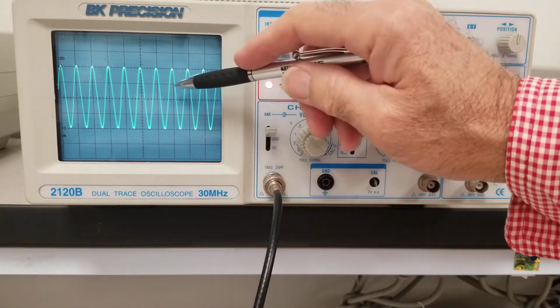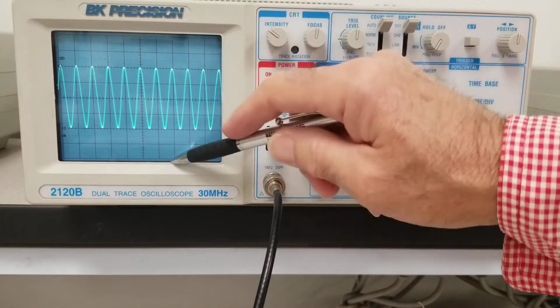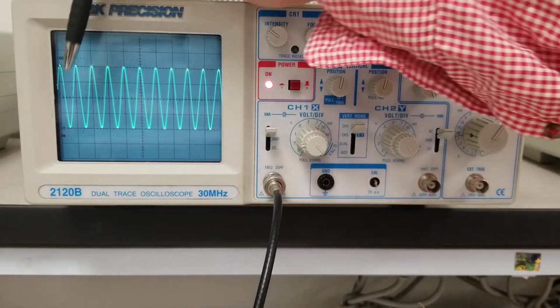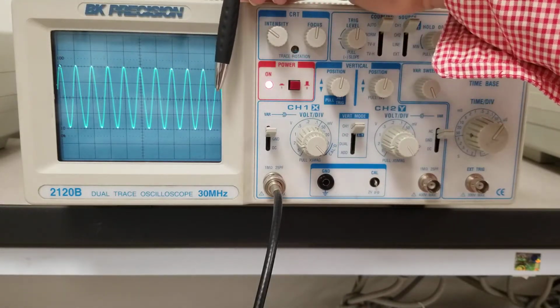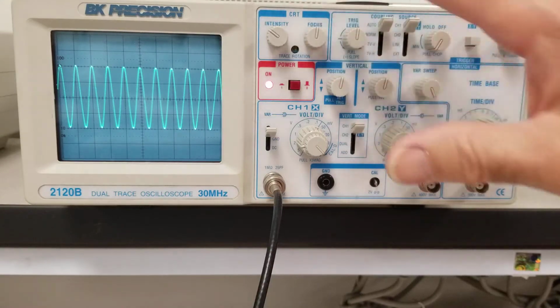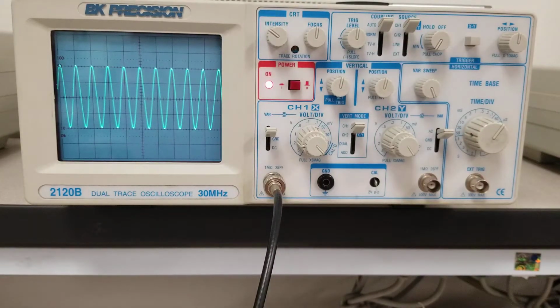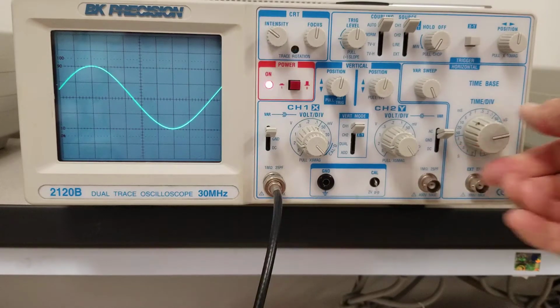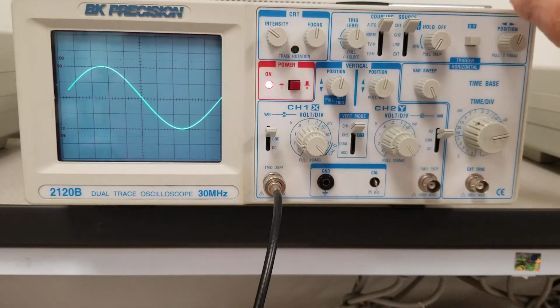This device can only read two things. It can read voltage going up and down, vertical for voltage, and it reads time going across. So that's all this device does. This is just a diagnostic tool that helps you view your sinusoidal wave or your signal. So let's take a look and see what we have here. My goal is to make this wave as wide as I can and still keep one wave on there.